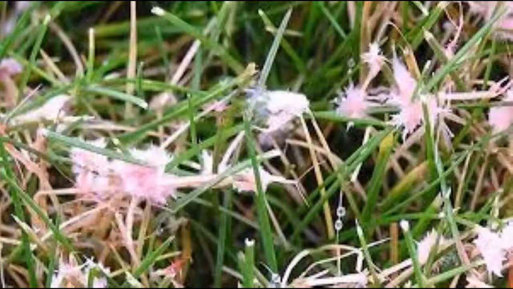The other stage is a wool-like mycelium. It's also pink in color, and you'll notice it kind of like a web where the blades meet, and it'll kind of strand in between. You'll see that almost like a fuzz on the lawn.